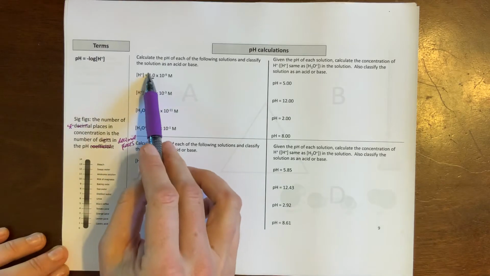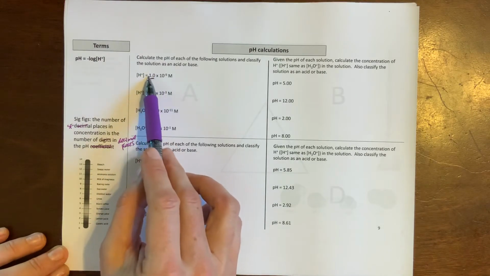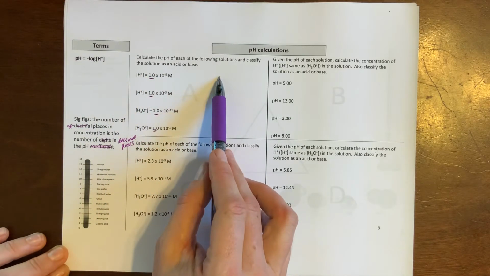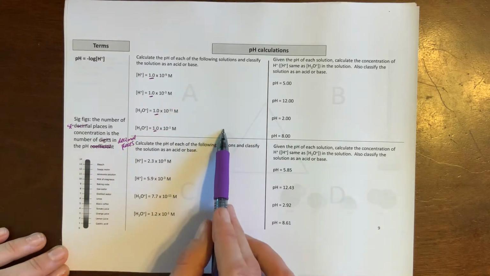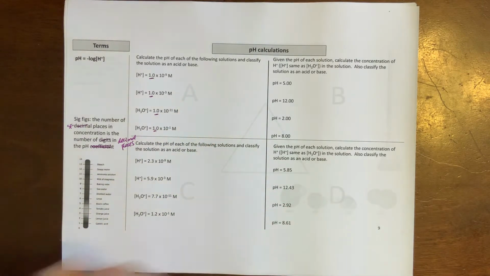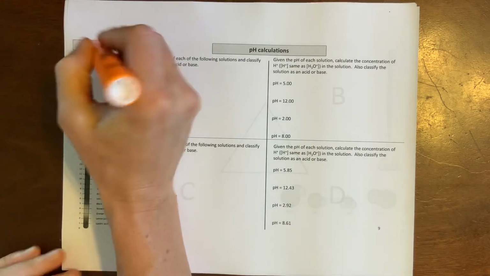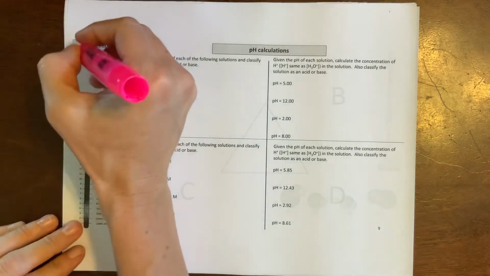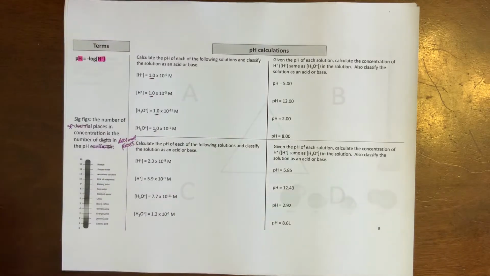So if I have 2 significant figures here, I'm going to have to the 100th place over here as my pH. All right. So remember for pH, we're looking at the hydrogen concentration, and we were looking at our exponents.